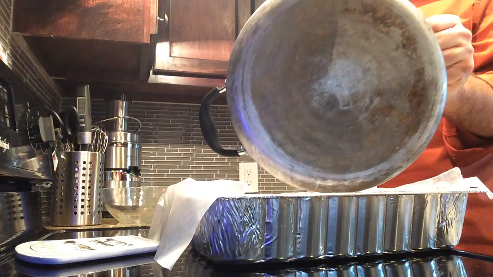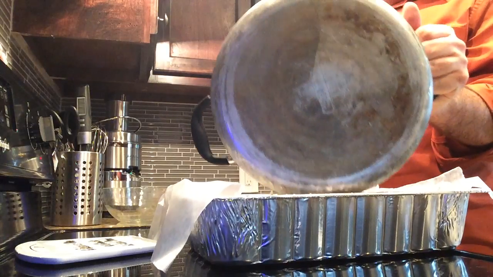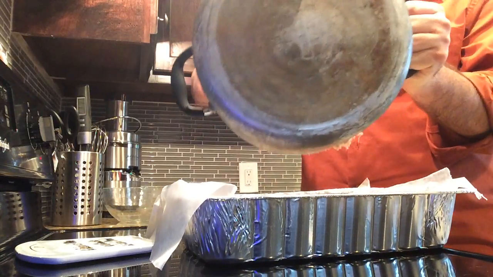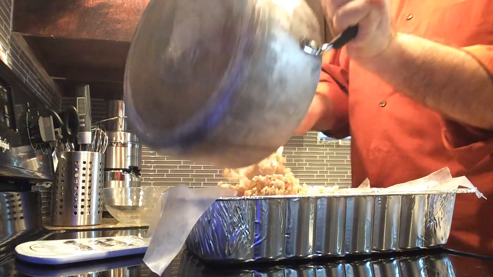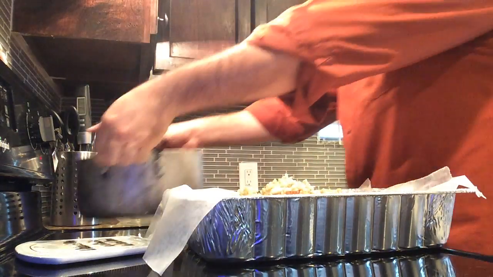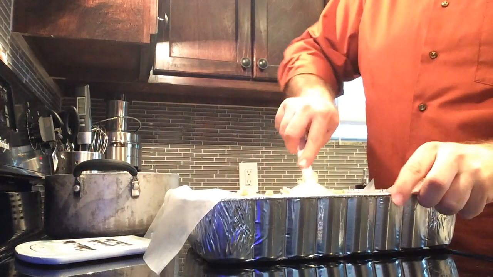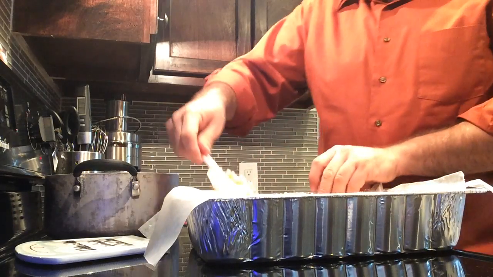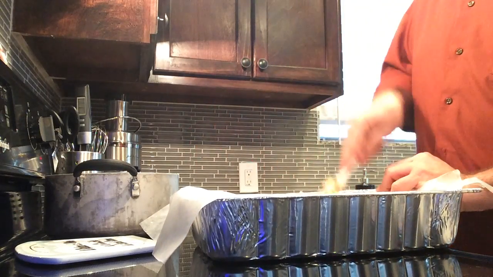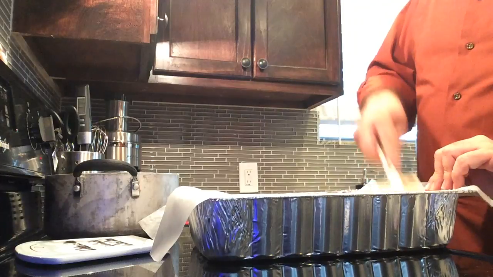What we want to do next is smash them down and flatten them out. You know when you buy the Rice Krispie treats in the store or at the lunchroom, they're flat? Well, this is exactly what we're doing here. We're flattening them out to make them easier to eat later.